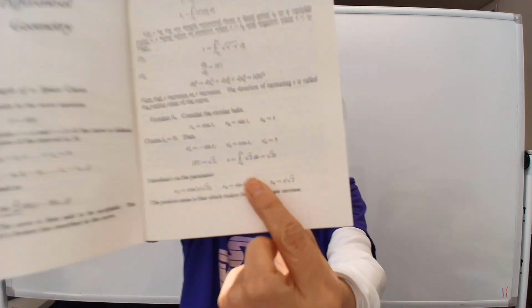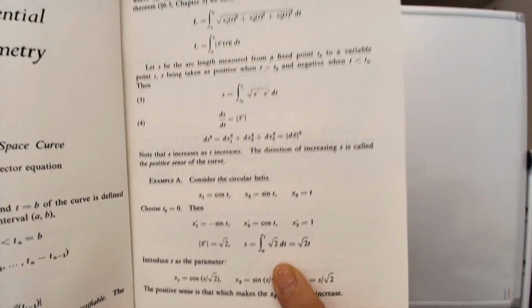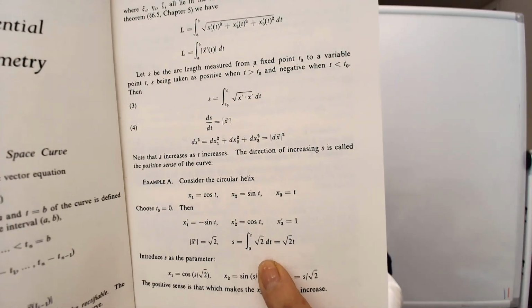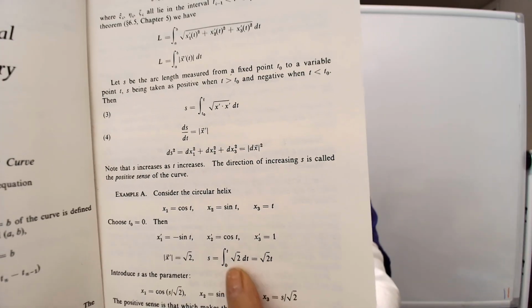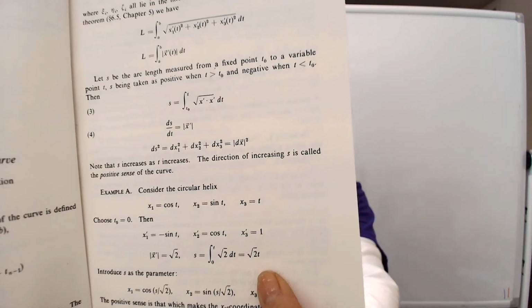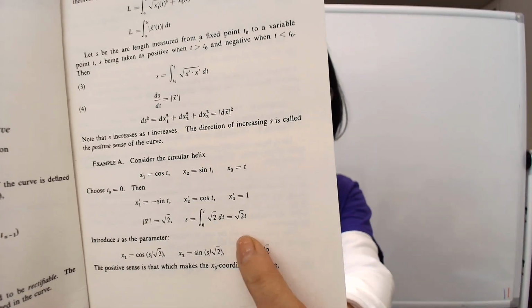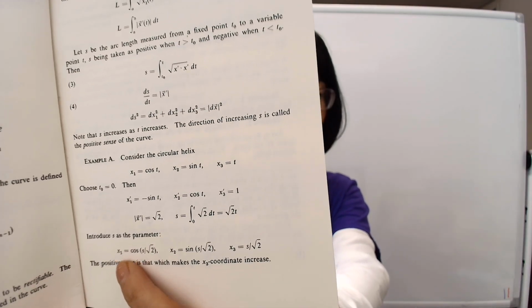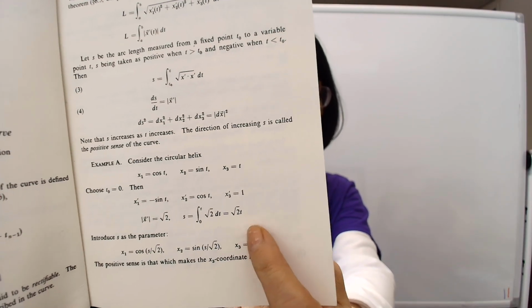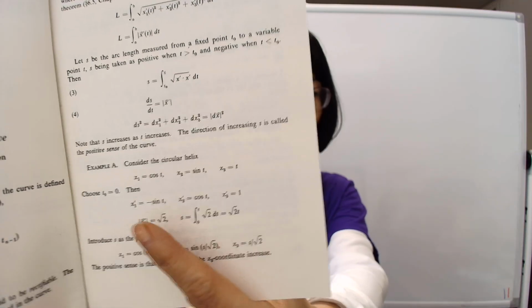Now normally, s is extremely hard to integrate, because look at the formula of s. You have squares and then have to take the square root. But if what's inside is a constant, of course, life becomes much simpler, and s is just square root of 2 times t. And so as a result, we can plug in s instead of t in the original function.